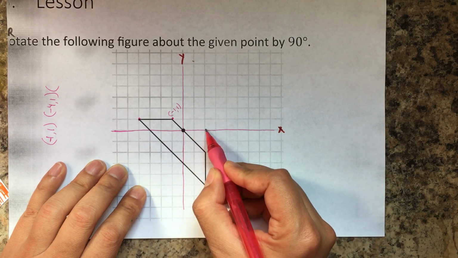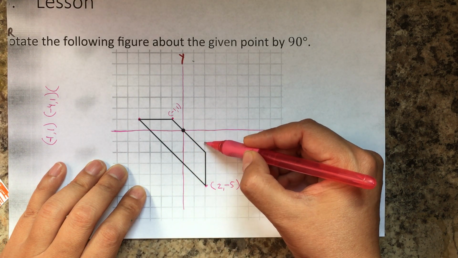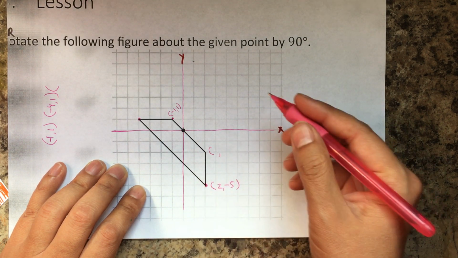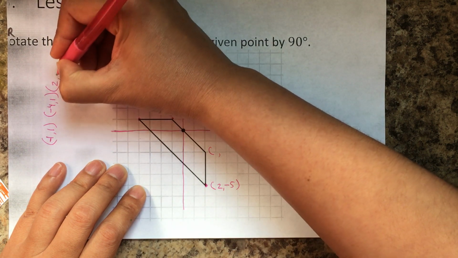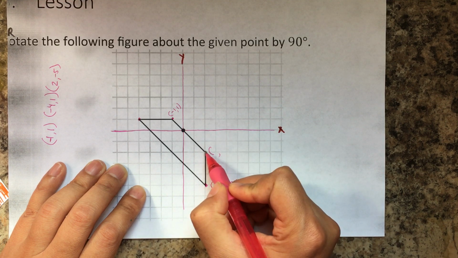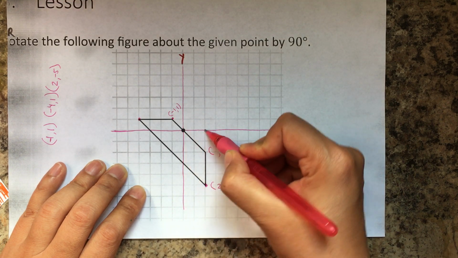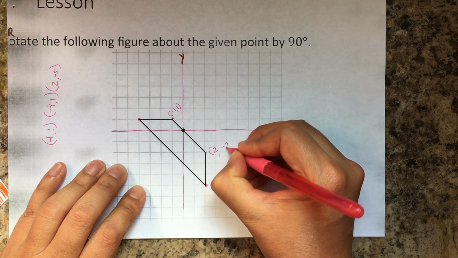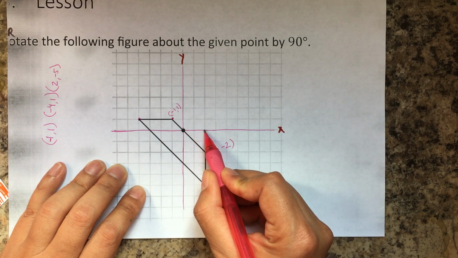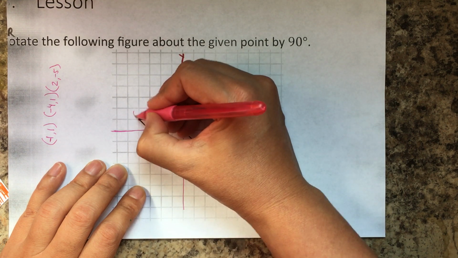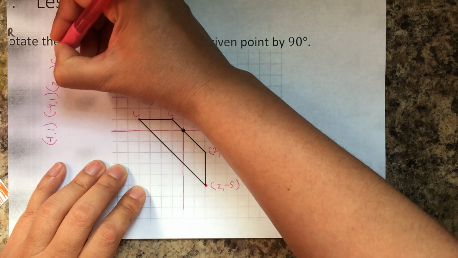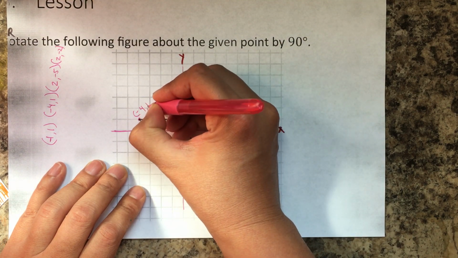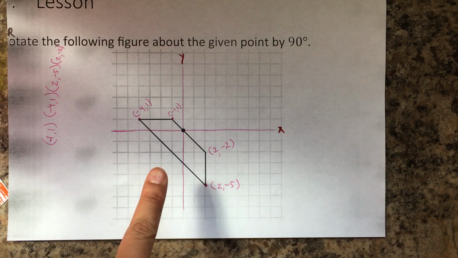So 1, 2, and then going down is negative: 1, 2, 3, 4, 5. I'm going to write it here: positive 2, negative 5. For the other point, to get here I need to travel 2 on x, so positive 2, and down 2, so negative 2. So positive 2, negative 2. Those are my 4 points for the original figure.